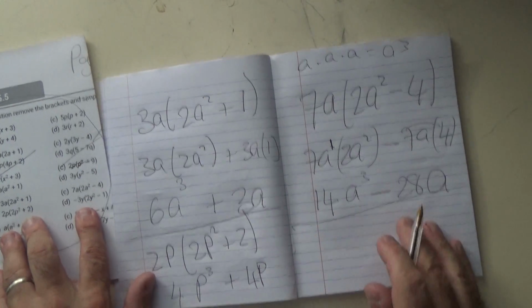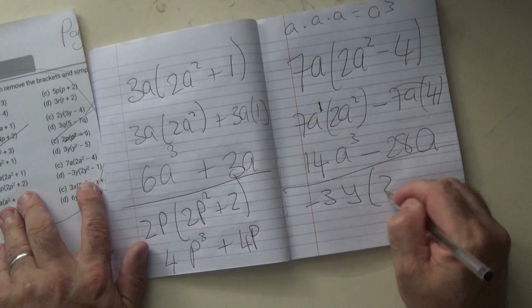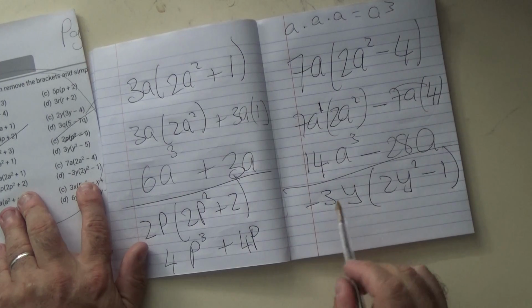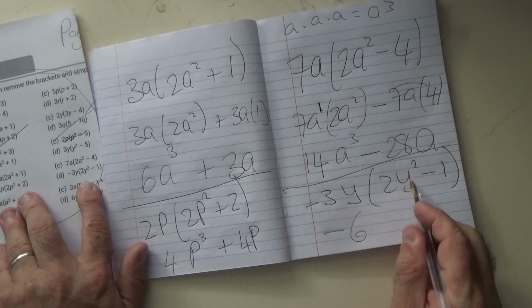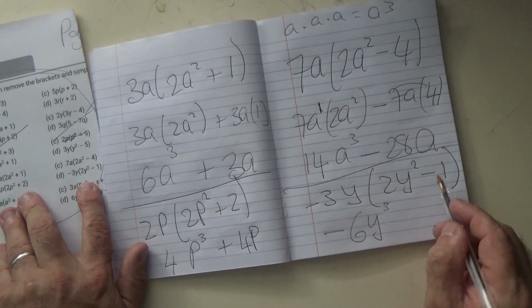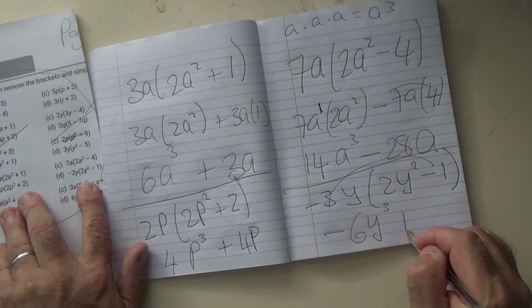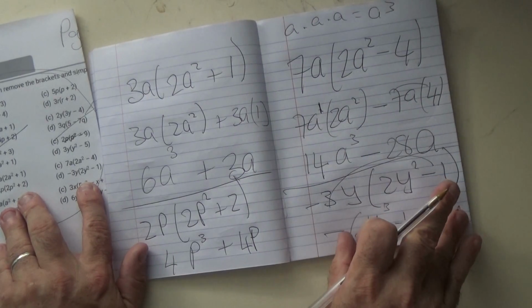And the bottom answer I said I'd squeeze into the corner here, minus 3 times y times 2y squared minus 1. I'm going to skip the middle and go straight into minus by plus is minus, 3 2's is 6, y by y squared is y cubed. Minus times minus, multiplying, is plus 3y. Last question.